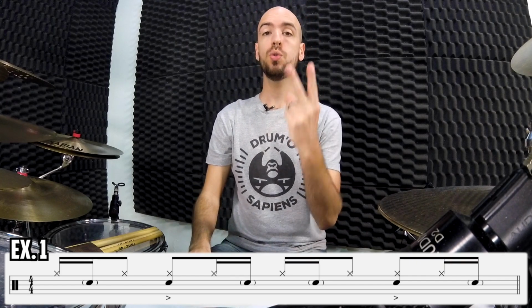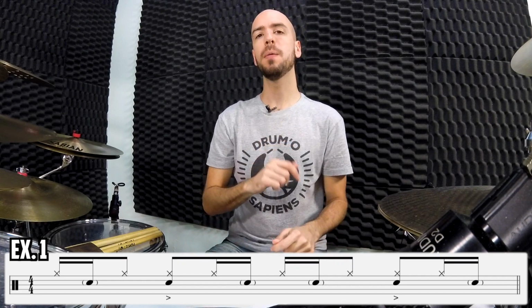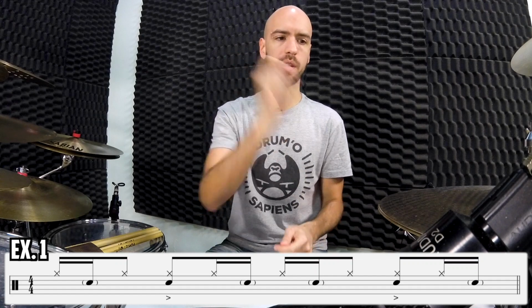So our first example is going to be playing eighth notes with our right hand, and we're going to play the backbeat on beats 2 and 4. And we're going to add ghost notes using 16th notes, and those ghost notes are going to be alternating with our right hand, with our hi-hat.